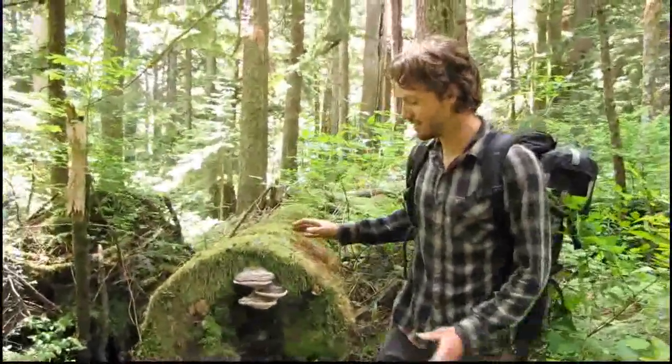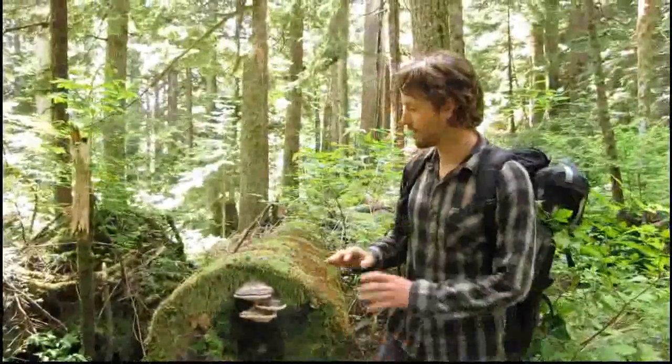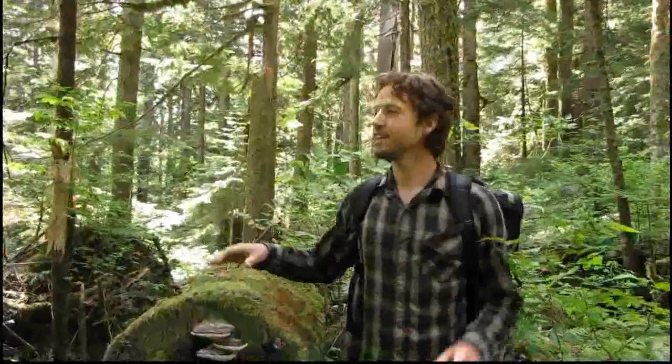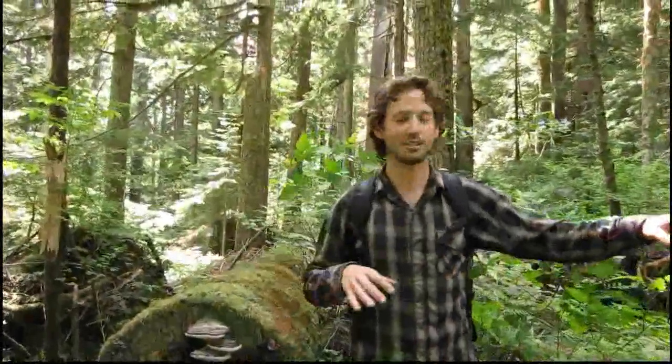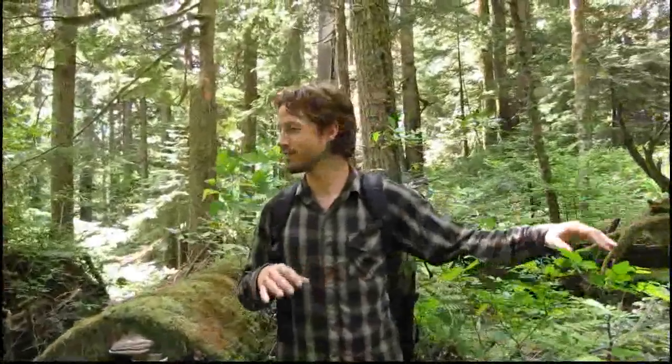So right here on this single log, we've got a crazy diversity of species. We're going to hold and move as a big group in total silence for the next 5 or 10 minutes of trail.